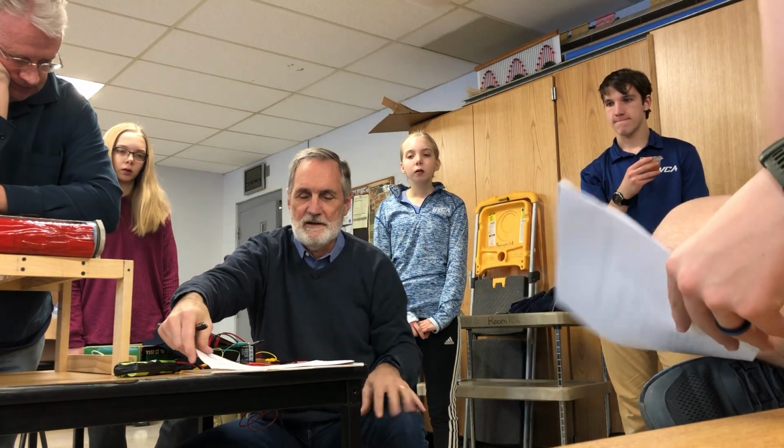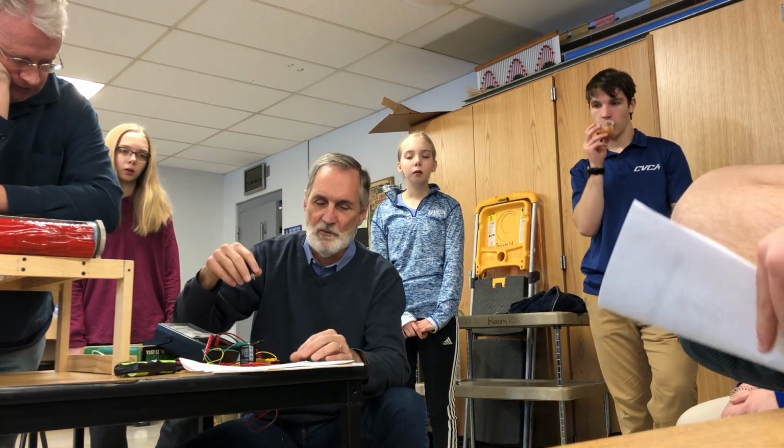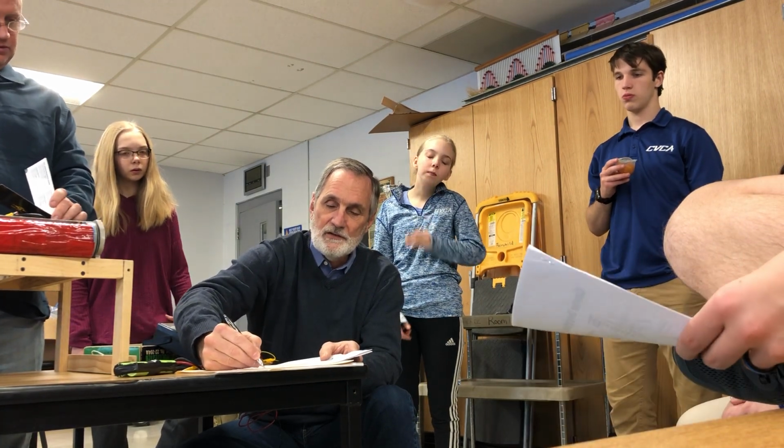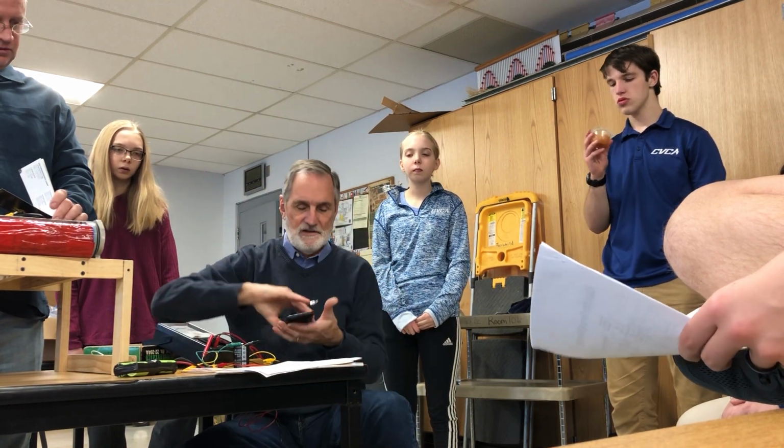This is just what I'm thinking here. This may or may not work. So let's call this R 0.5. And then the capacitor was 0.033, right? So let's do the calculation on that.